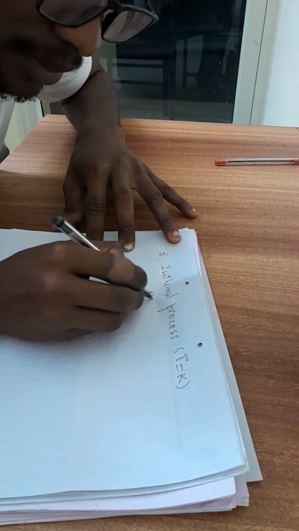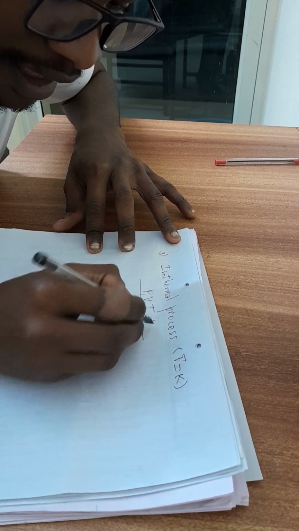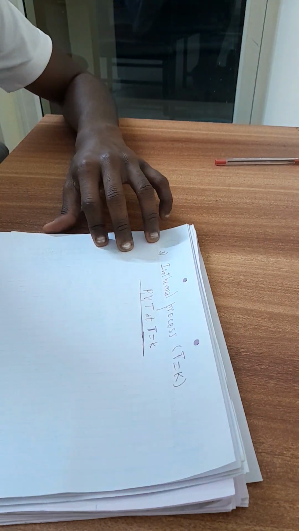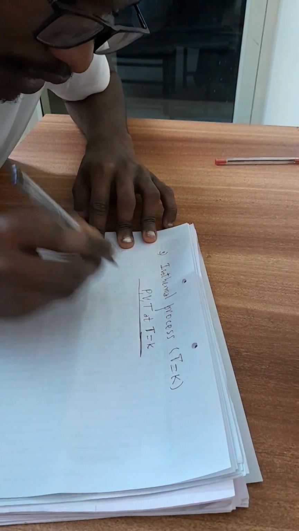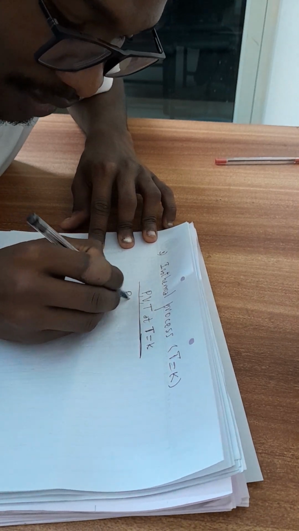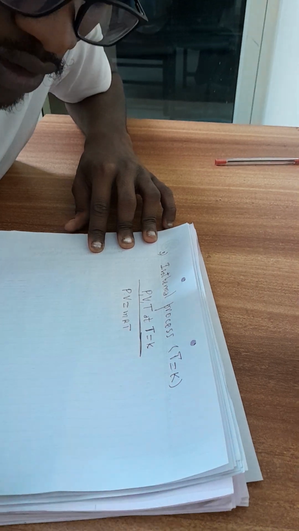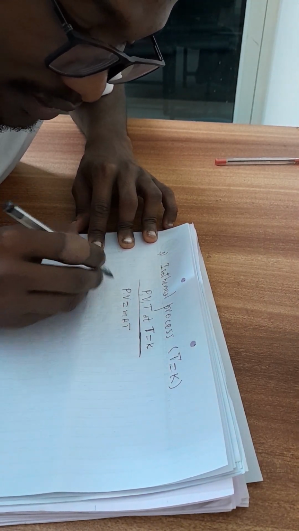Okay, the first thing that we are going to derive here is the relation PVT, at constant temperature. What will be the relation PVT at constant temperature? Now we will do the same. PV equal to mRT. We will consider two states.